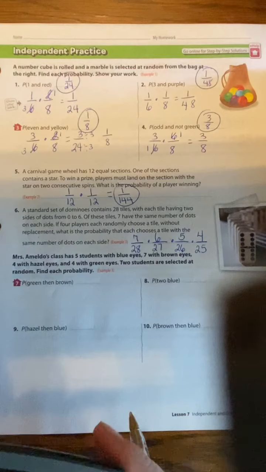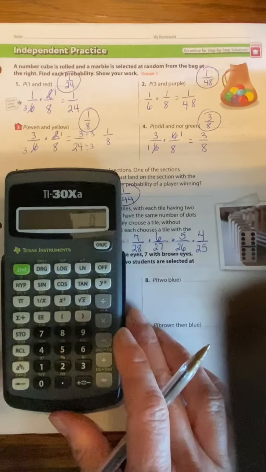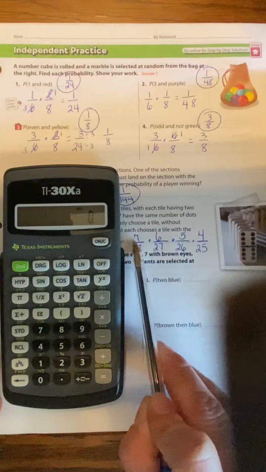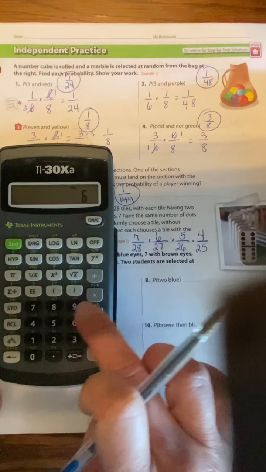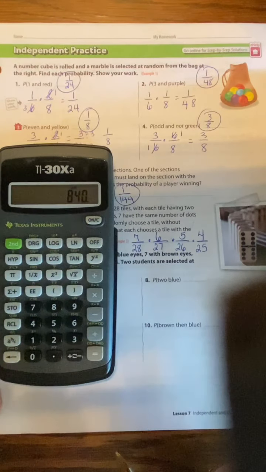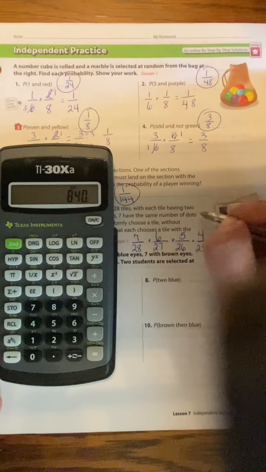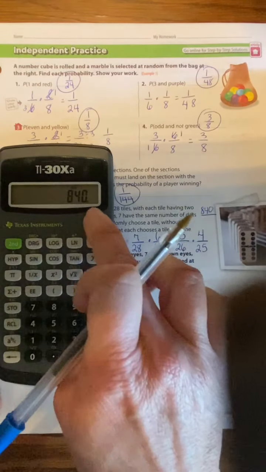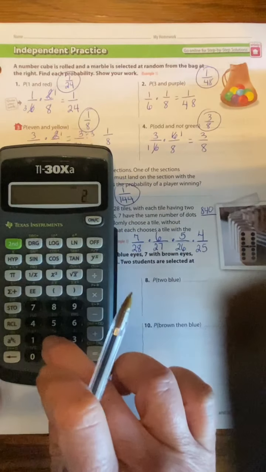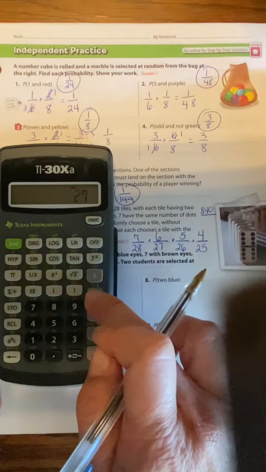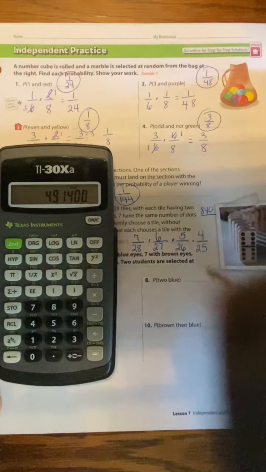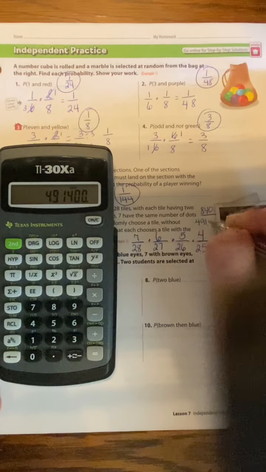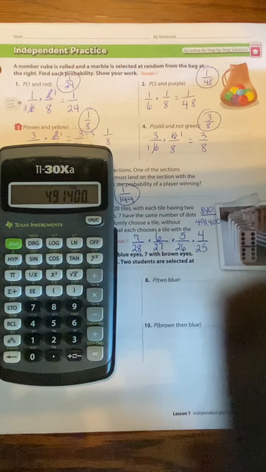So this is one of those where we would want to take our calculators because the numbers are going to be pretty large. So we're going to multiply all of our numerators here. So we've got 7 times 6 times 5 times 4, and we get 840. I'm just going to write it right here. And then we're going to multiply our denominators, 28 times 27 times 26 times 25. And we get 491,400.